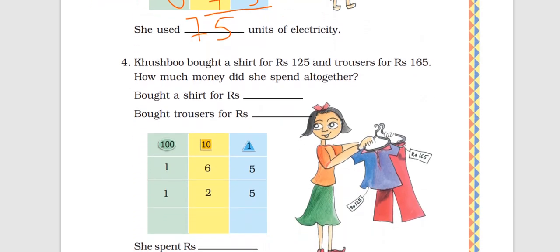Kushbu bought a shirt for 125 and trousers for 165. How much money did she spend all together? There we have it, our keyword all together. So 165 for the trousers, 125 for the shirt. We know that all together means we need to add.